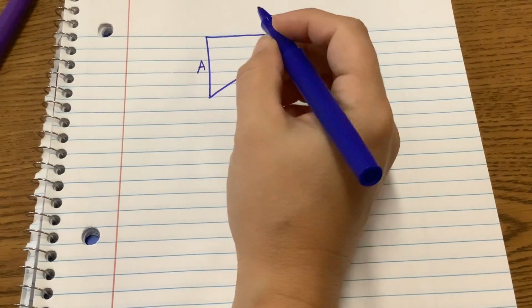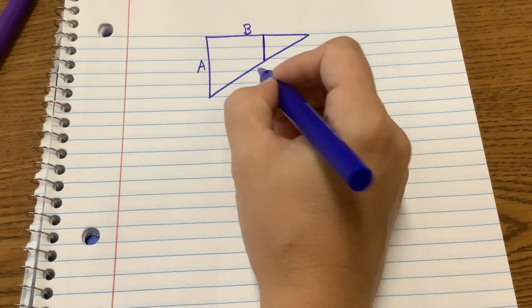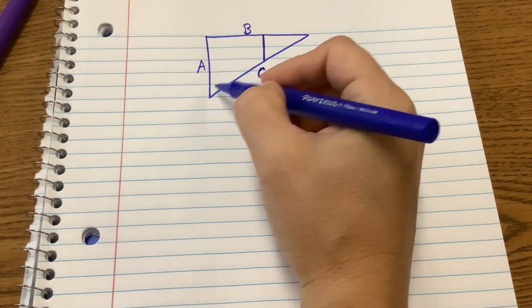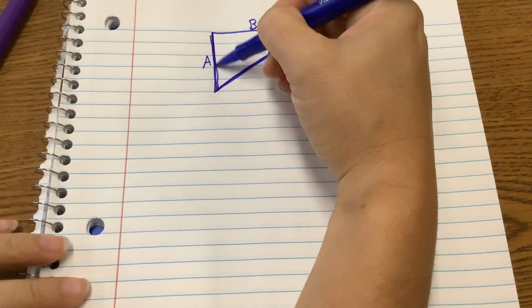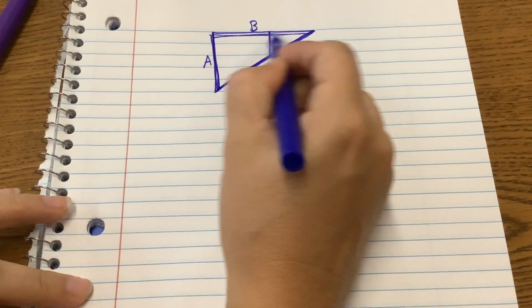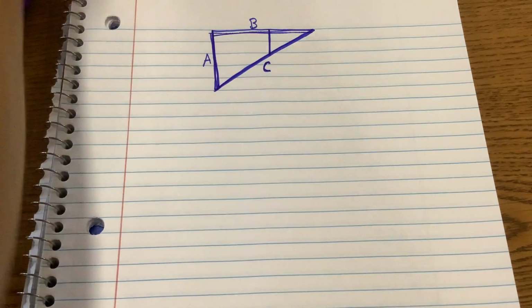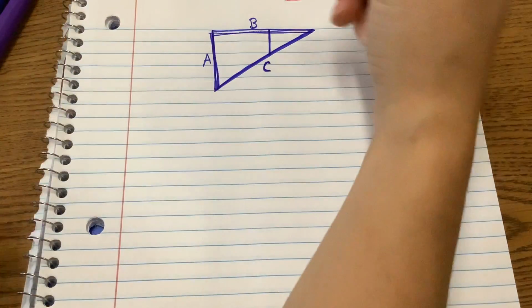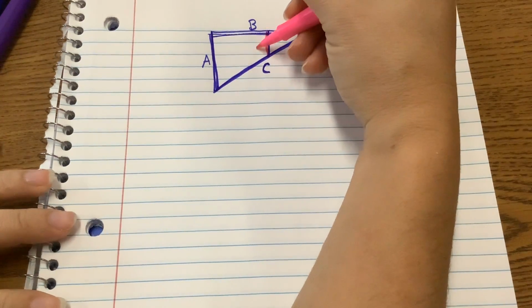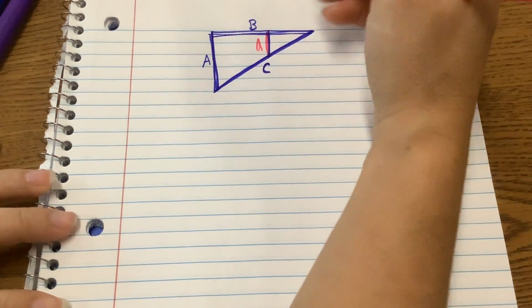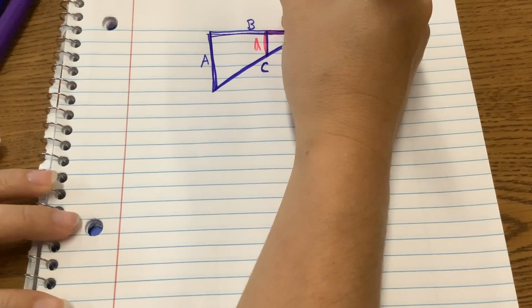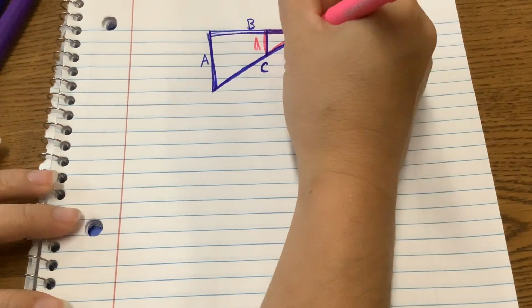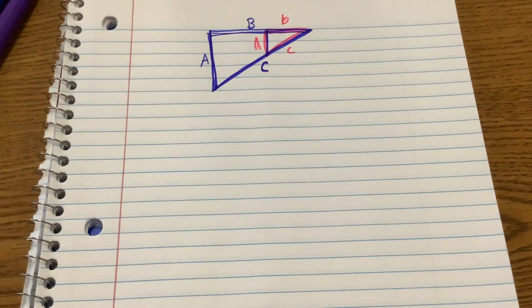Okay. Let's say that this is A, B, and C for this large triangle that we see here. I'll bold it with blue. And then we have lowercase a, lowercase b, and lowercase c here.